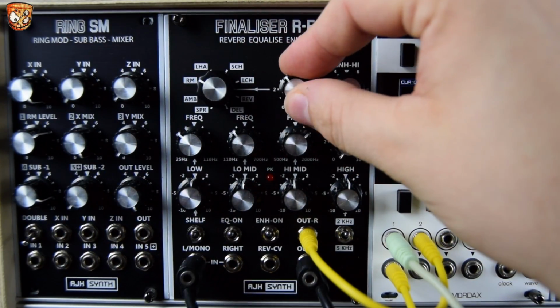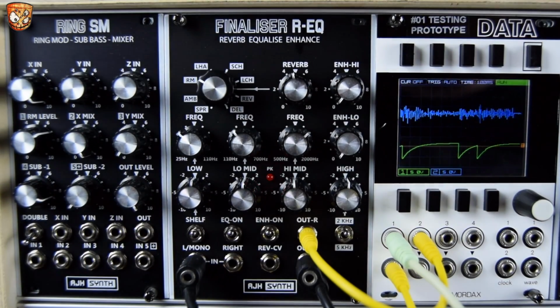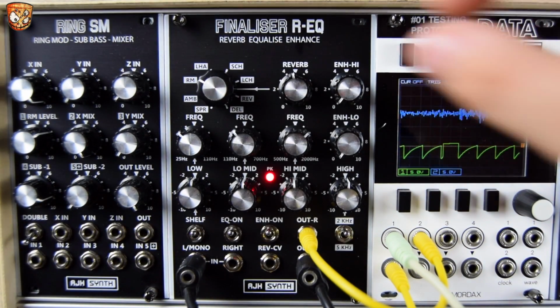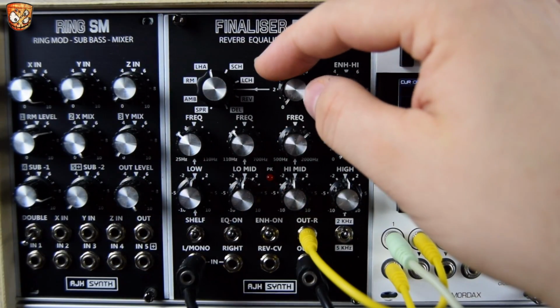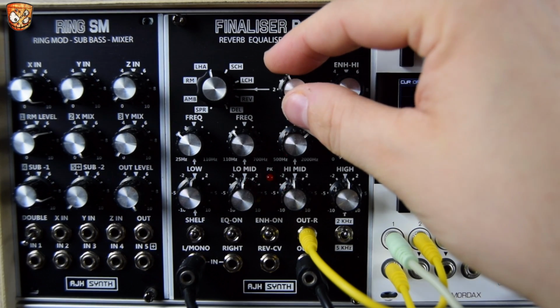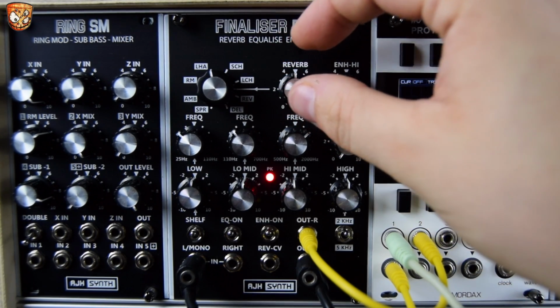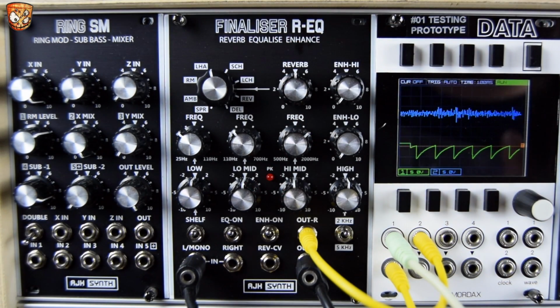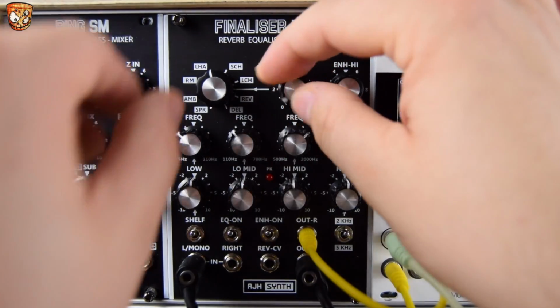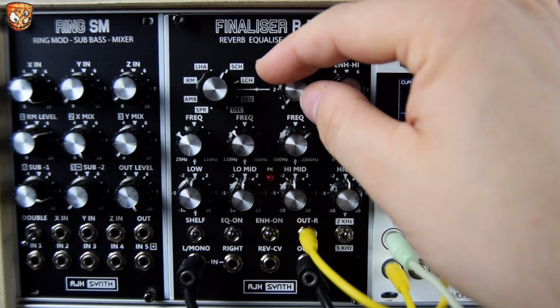Room. Large hall. Got that lovely modulated top end. Small concert hall.